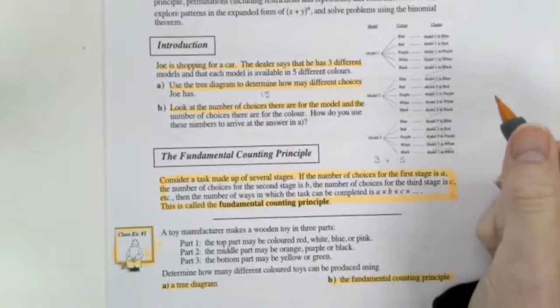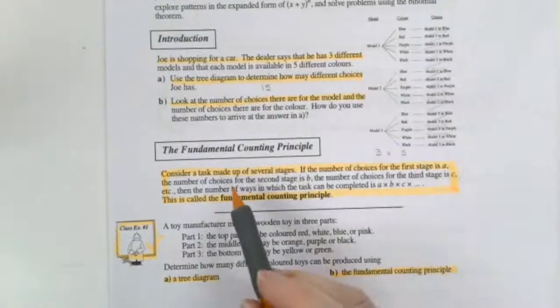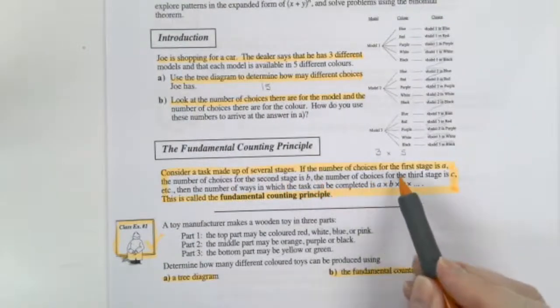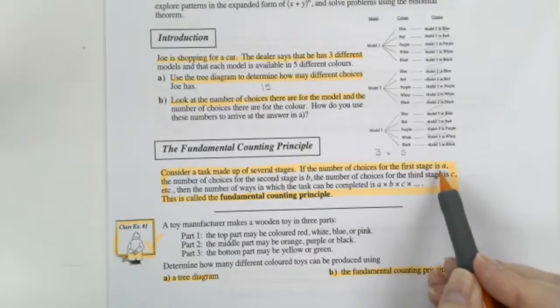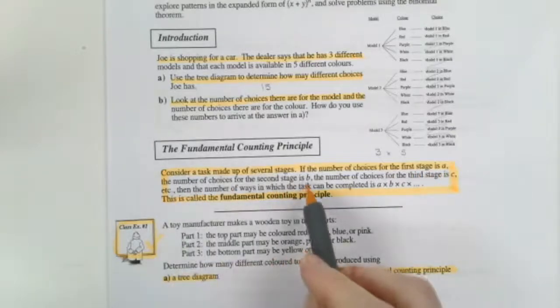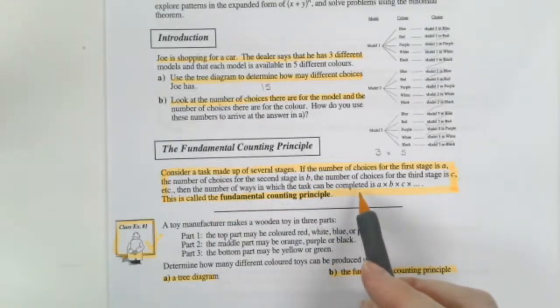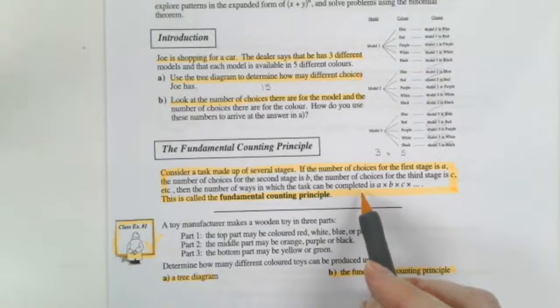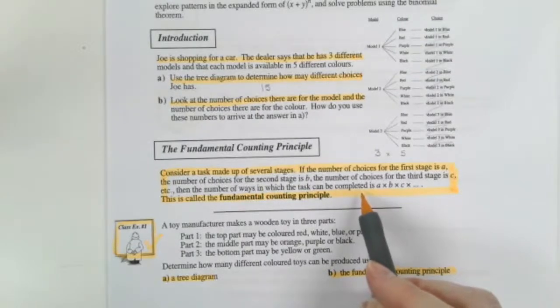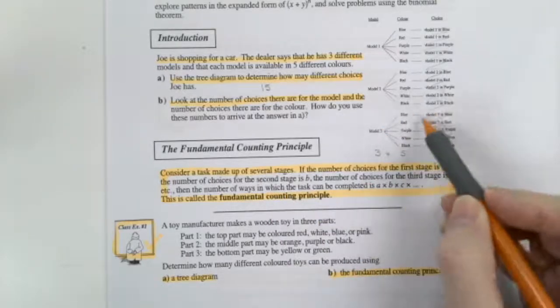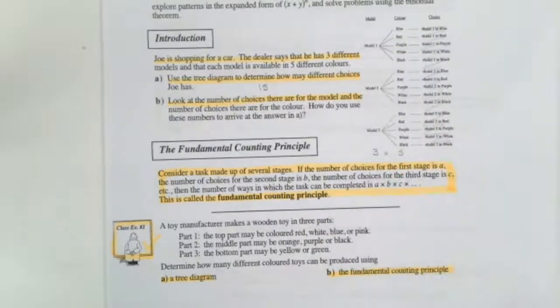So then it tells you, consider a task made up of several stages. If the number of choices for the first stage is A, the number of choices for the second stage is B, etc., then the number of ways in which the task can be completed is A times B times C. And this is called the fundamental counting principle. So this will free up some time because you don't have to draw the tree diagram.